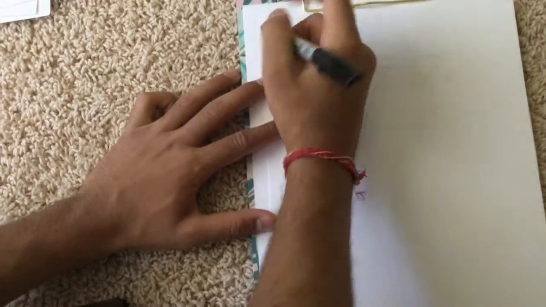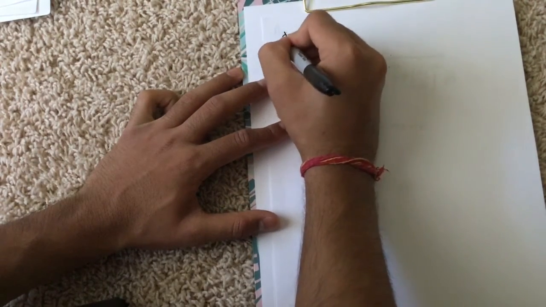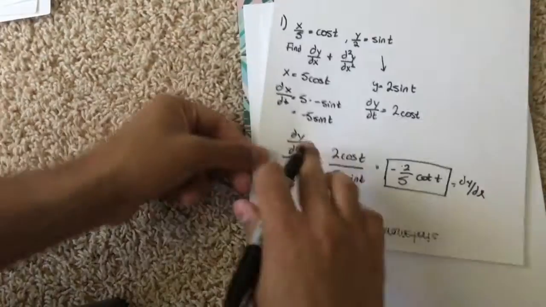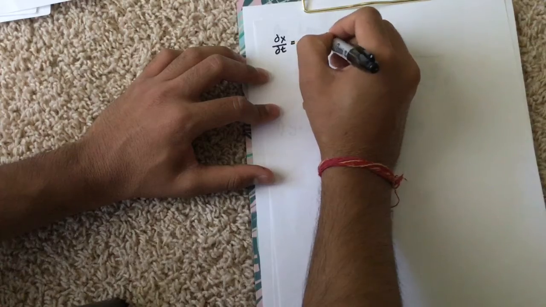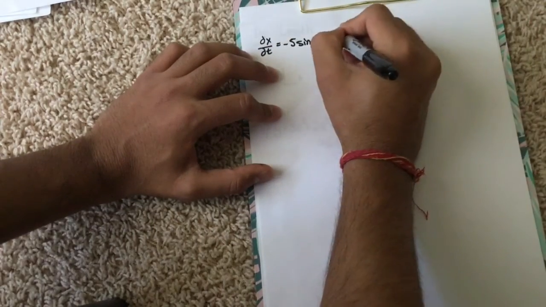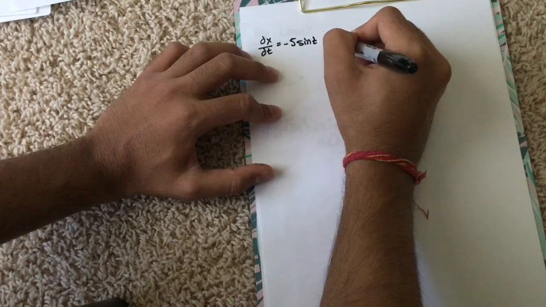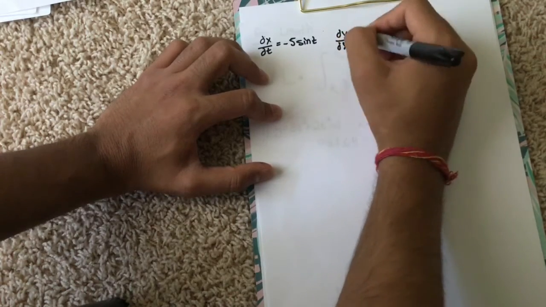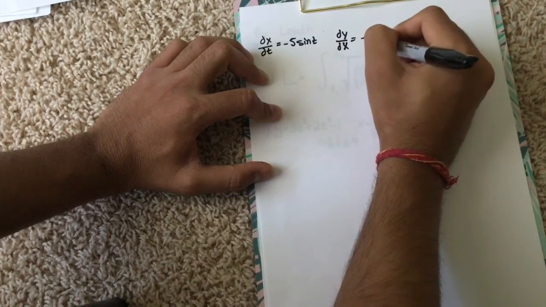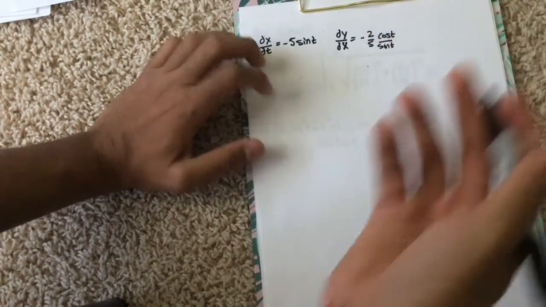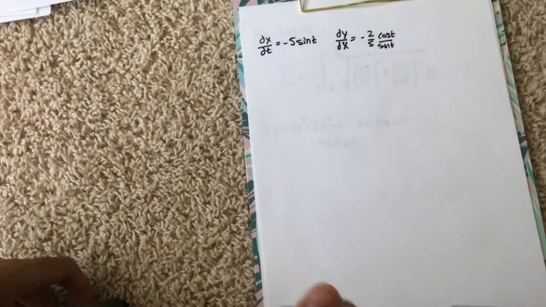Finding the second derivative requires us to find the derivative of the first derivative and then divide that by dx/dt. Now we already know what dx/dt equals. We saw that. That equals negative 5 sine t. And then we also know what dy/dx equals, I'm sorry, and that equals minus 2 over 5 cosine t over sine t. Or that's cotangent of t. But we're going to leave it like that, and you'll see why.